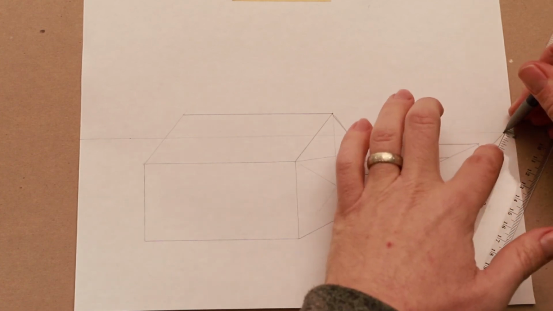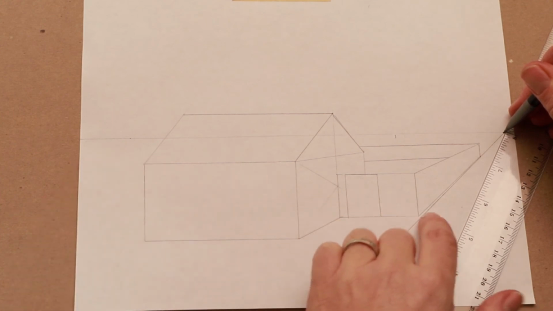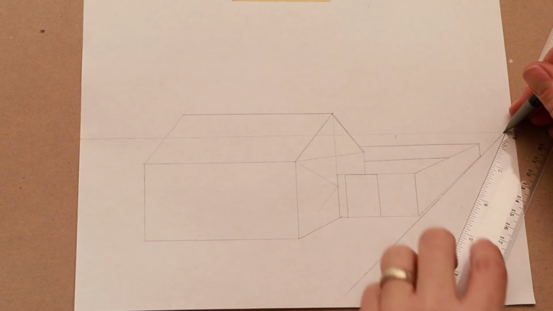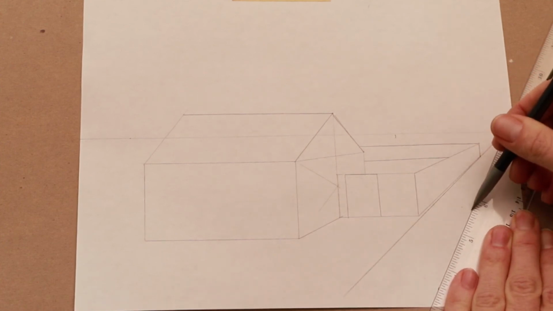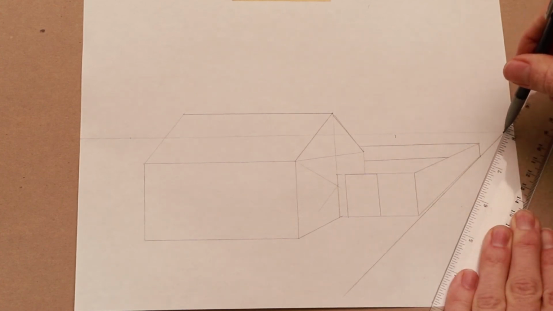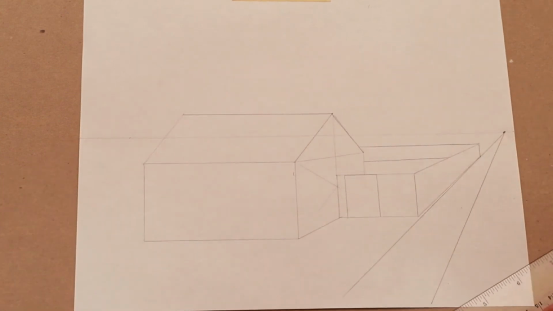So just don't think about back here, don't think about up here, just think about what makes sense if you're this deep into the picture. If you're walking up to that fence, probably be about as wide as that gate that we drew. So right there is about the right width. That means everything else must be in the right place. There's our sidewalk.